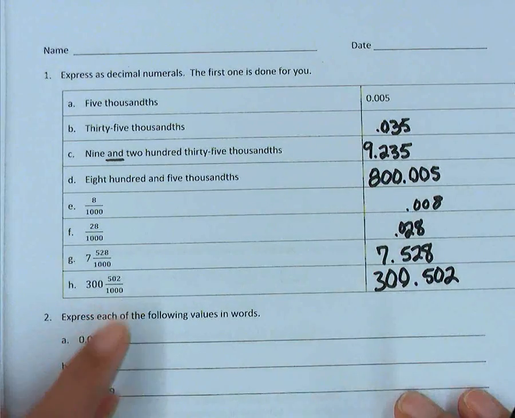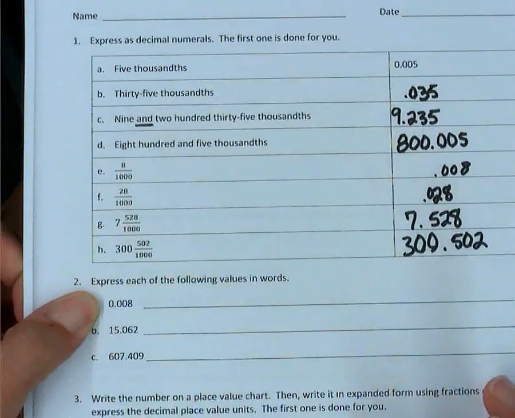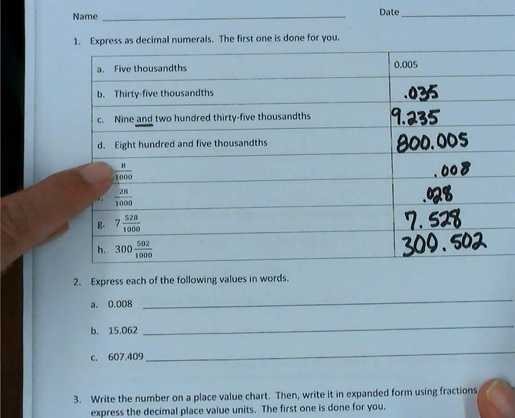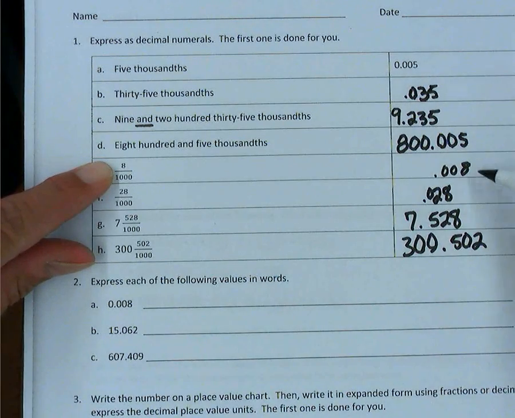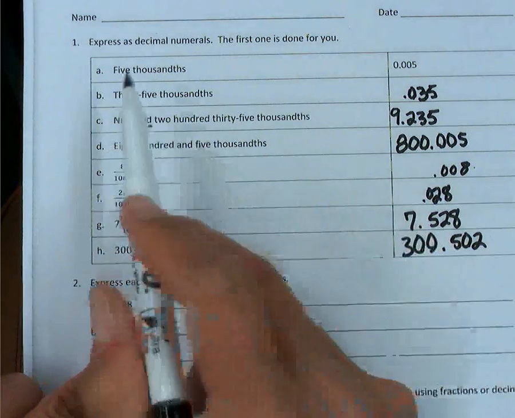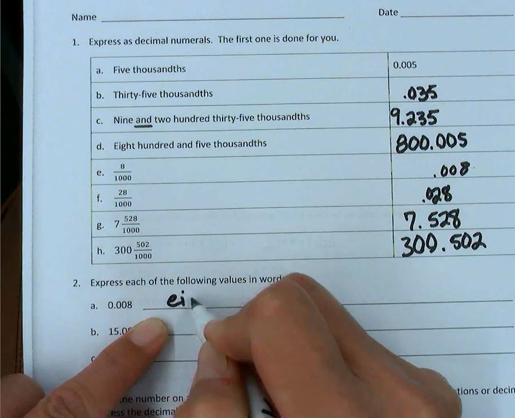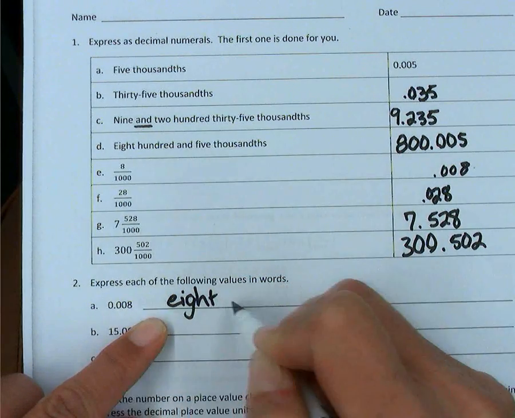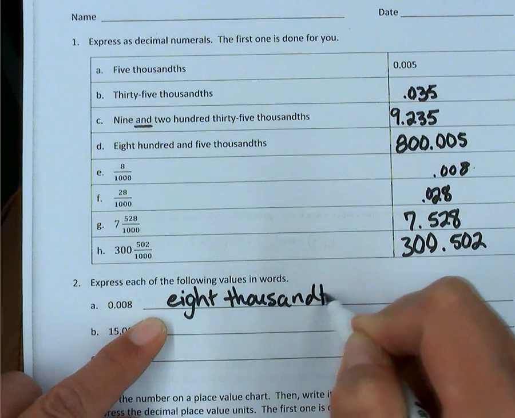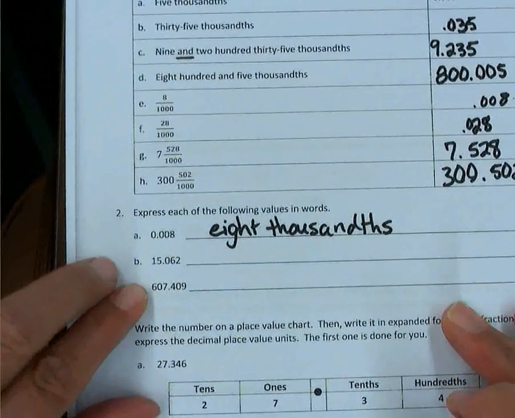Now if we were going to write these in words, we're just going to do the opposite of that. This was 5 thousandths. This was 8 thousandths as a fraction. This was 8 thousandths as a decimal. So in order to make it as a word version, we're just going to have it very similar. Instead of 5 thousandths, it's going to be 8 thousandths. 8 thousandths. Now I'm going to skip over the middle one and go to the hard one.